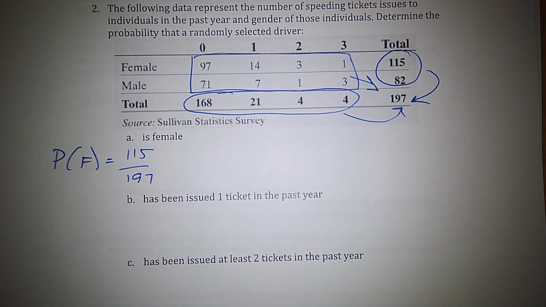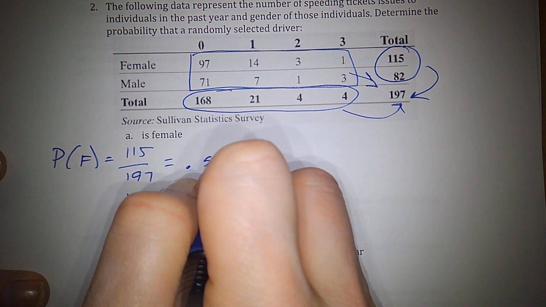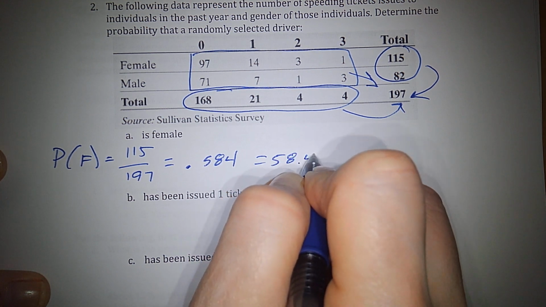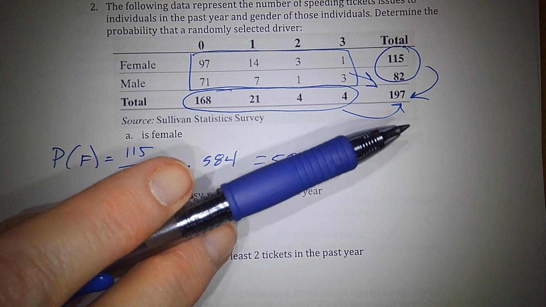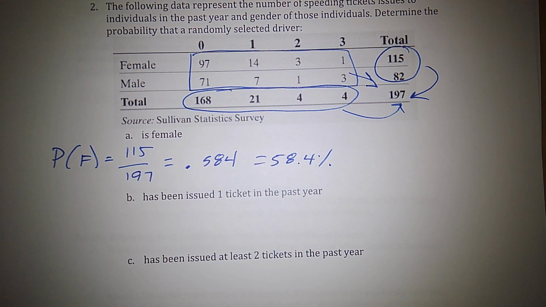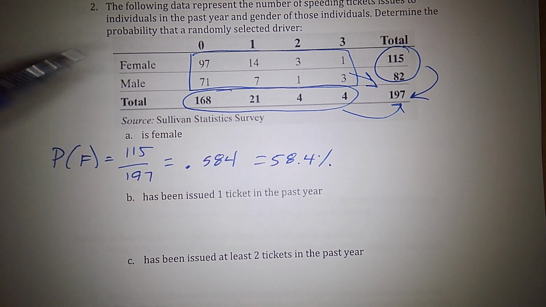It's going to be 115 out of 197, which comes out to 0.584, or as a percentage, a 58.4% chance. So out of the total, there was a majority of females that were pulled over. Not that received tickets necessarily, but the majority of the people that were pulled over were female.